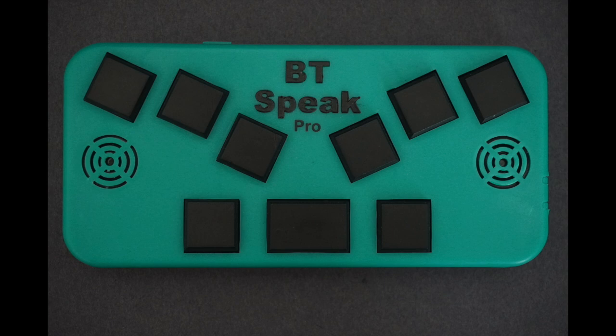So first we have dots 7 and 8, which interrupts speech. Z chord will exit the current menu level. Z7 chord will exit directly back to the editor. We also call that deep escape. H chord will bring up the context-sensitive help for the application that you're in.